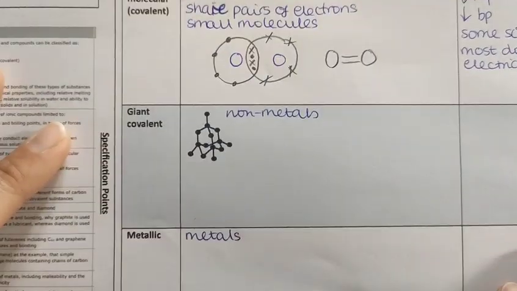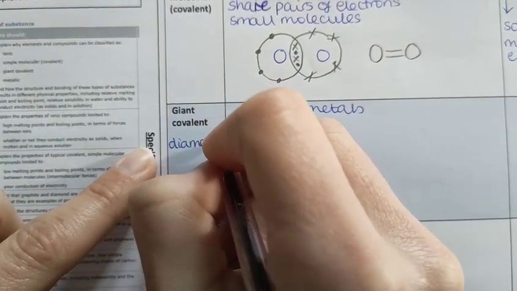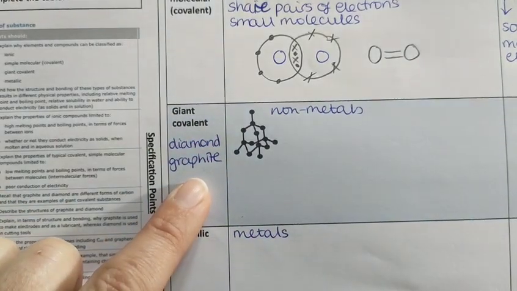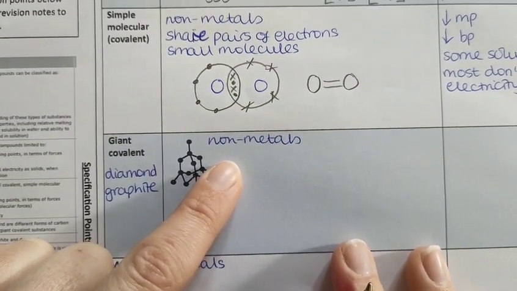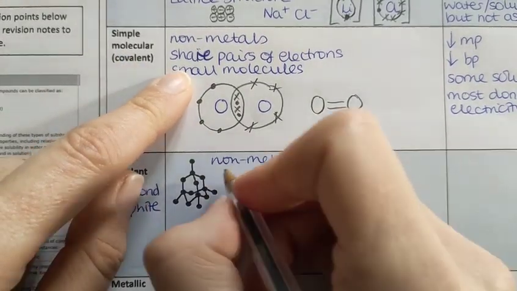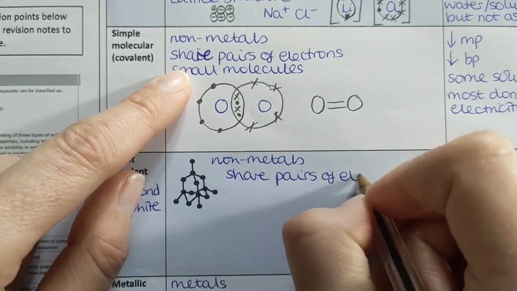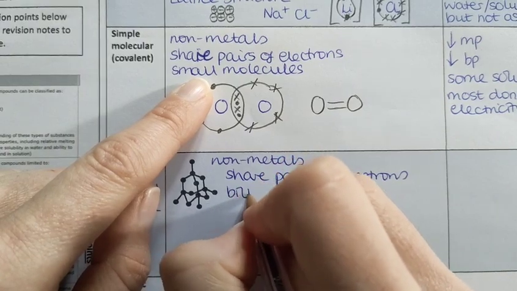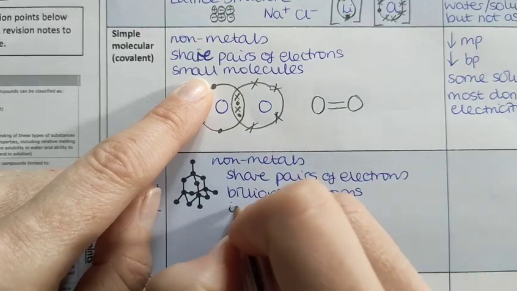That's that one. So giant covalent structure, these are examples, would be diamond, graphite, which is what you get in your pencil, what we commonly call lead. It's not actually lead, it's graphite. So bonding between non-metals, and again, similar to the simple molecular covalent structures because they are covalent, we're sharing pairs of electrons. But they're not small molecules. These can have billions of atoms, and they're found in a lattice structure.